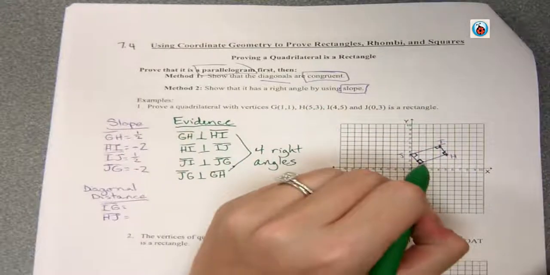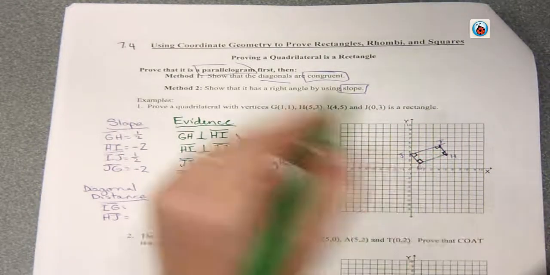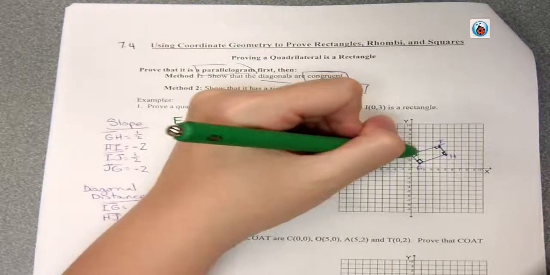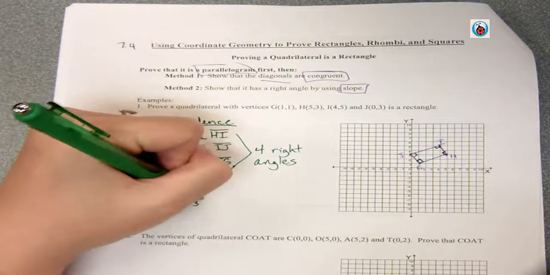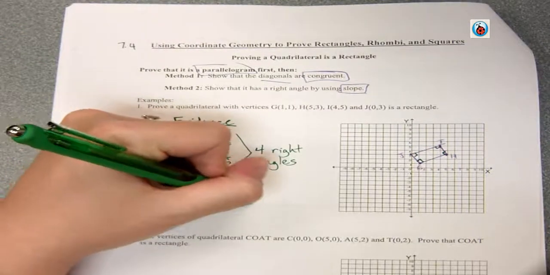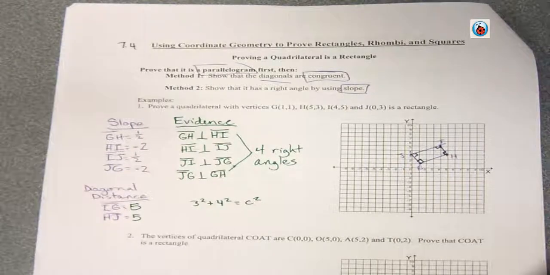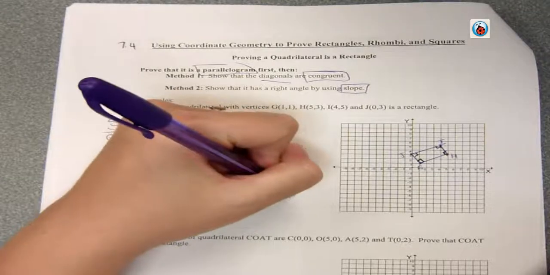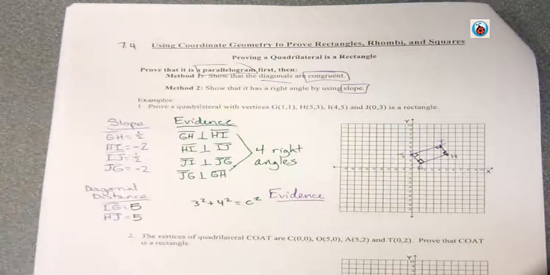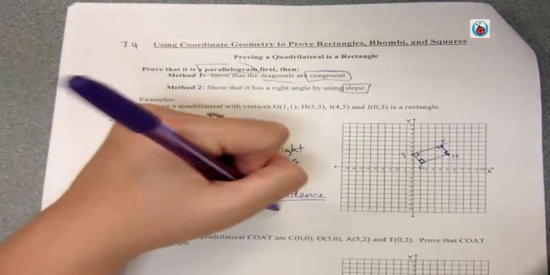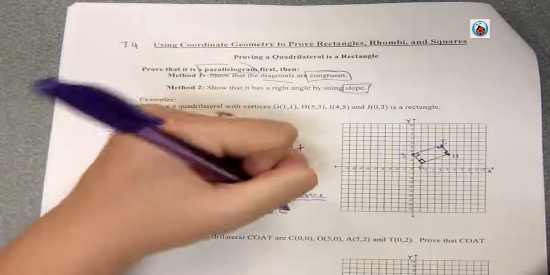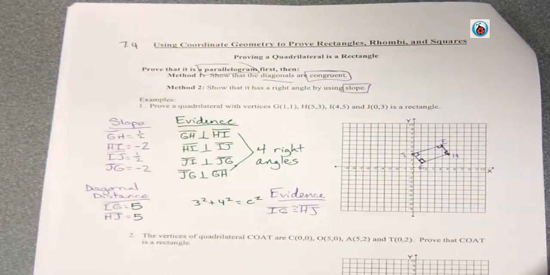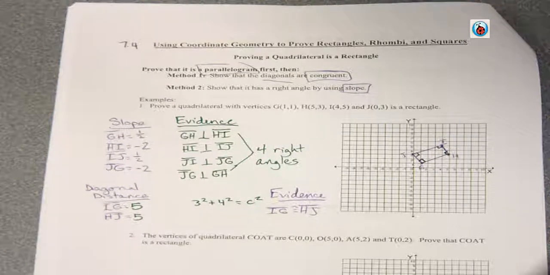The diagonal distance. HJ is super nice. We can just count it. It's just 1, 2, 3, 4, 5. So 5 units long for that. G to I, it goes up 4, 1, 2, 3, 4, over 3. 3 squared plus 4 squared, that's a Pythagorean triple, so hopefully you'll remember that it is 5. Wait, we have to switch pens though. Alright, we need our evidence. And our evidence is just that the diagonals are congruent. So IG is congruent to HJ. Okay, I think you kind of get the gist of what to do.